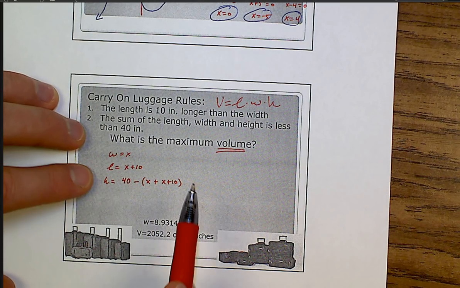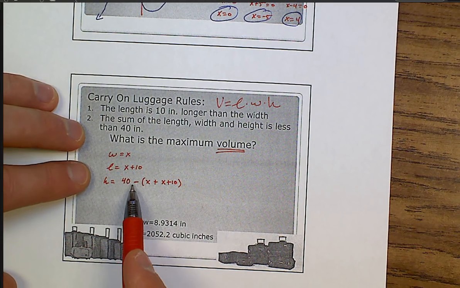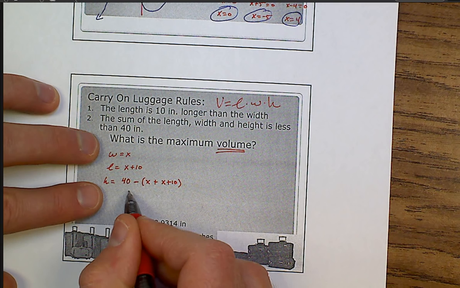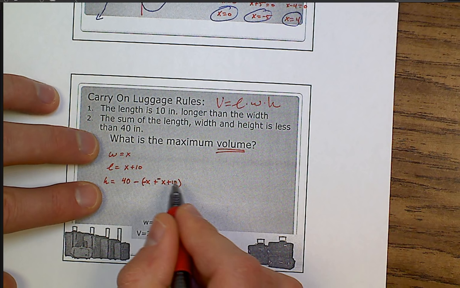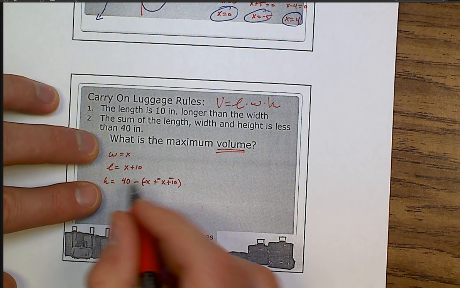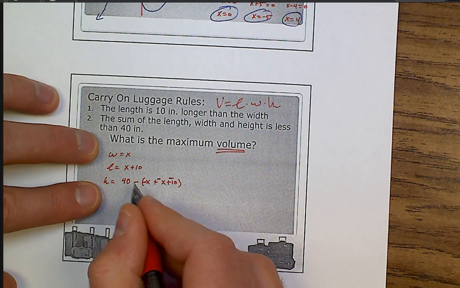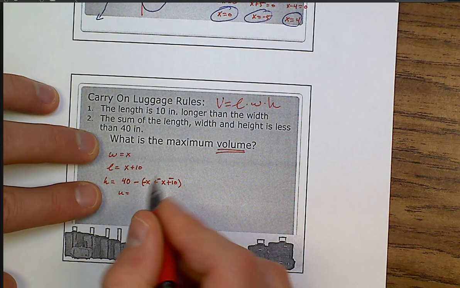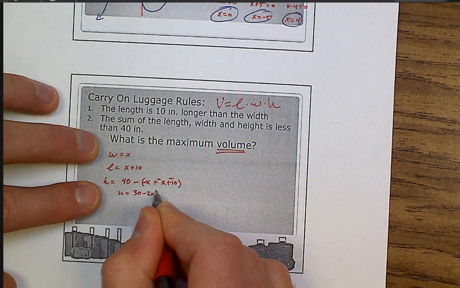So those are our three expressions, x plus 10, x, and then 40 minus this. Now we can simplify this. We can run the negative through, so that becomes a negative, that becomes a negative, and that becomes a negative. If you do the quick math, you'd get a minus 2x, and then 40 minus 10 would be 30. So you'd get basically 30 minus 2x. That's going to be your height, all right?